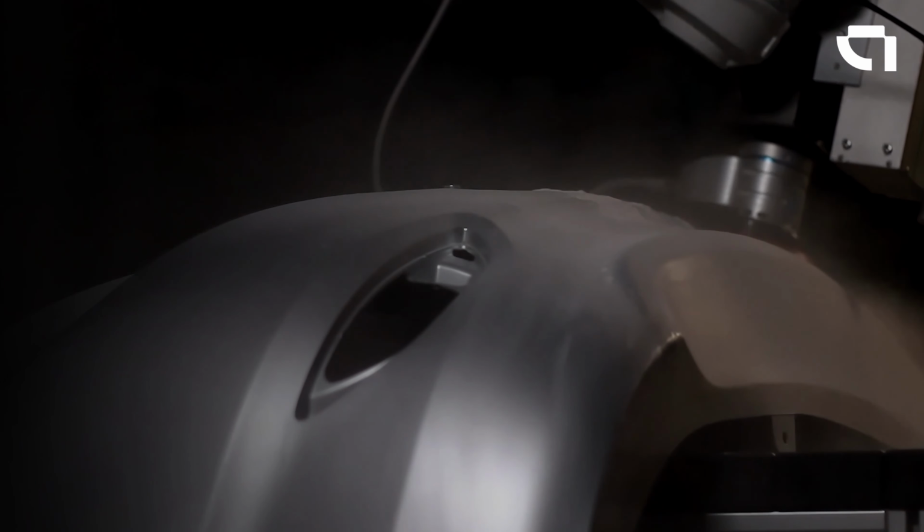Deburring, grinding, or sanding is a different problem. The robot needs to trace the exact contour of an edge, not cover an area. On a teach-pendant, that means teaching point by point along every edge on the part.